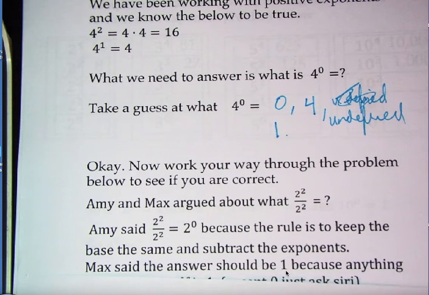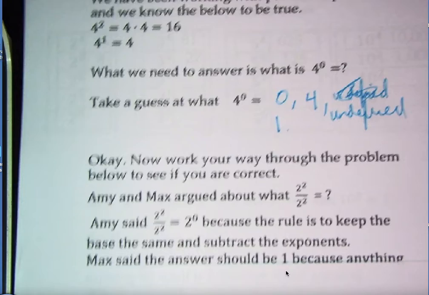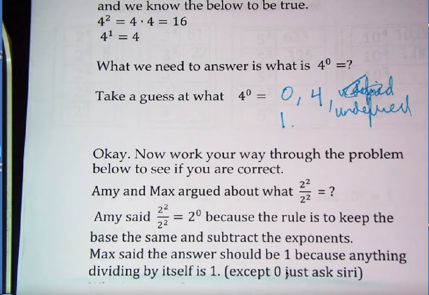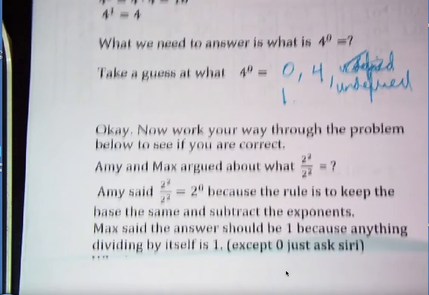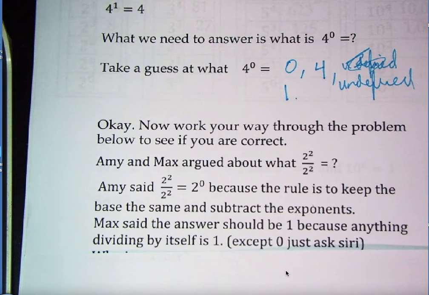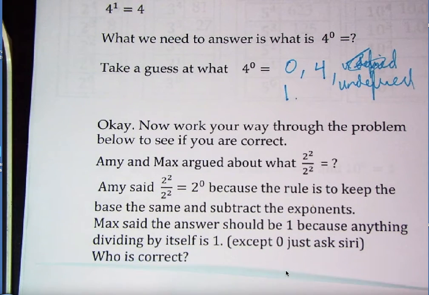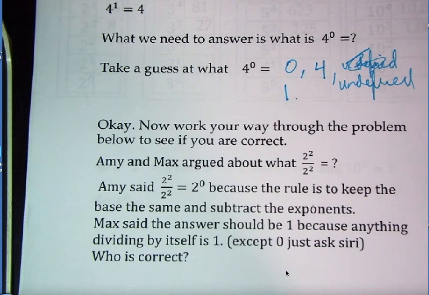Max said, listen, the answer should be 1, because anything divided by itself is 1, except 0, right? We talked about 0. Cookie Monster, come on. Okay, so who is correct? Amy or Max? What are you feeling? And now maybe turn and talk to your neighbor and decide.